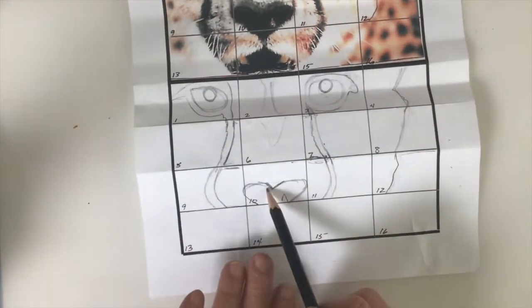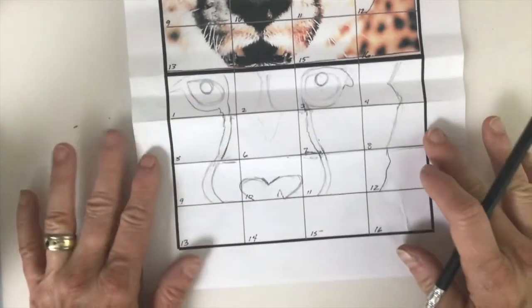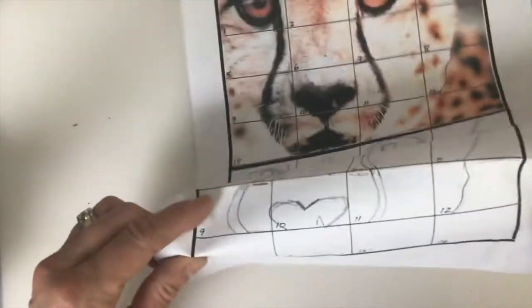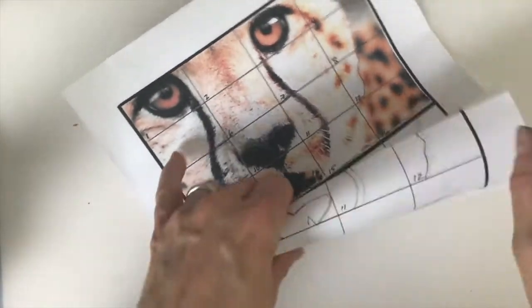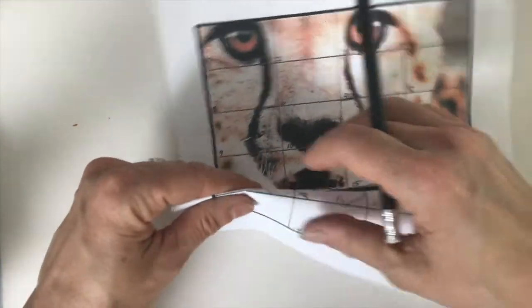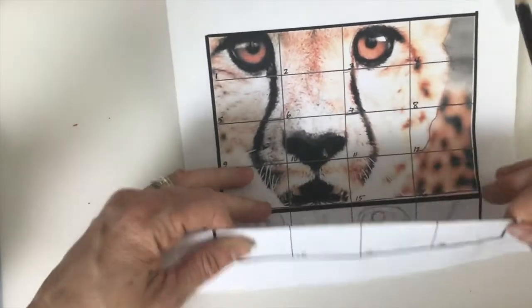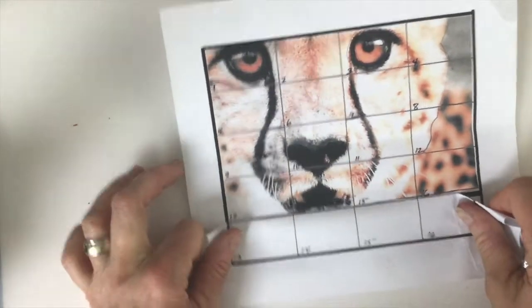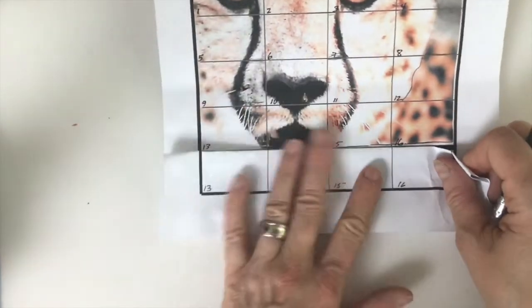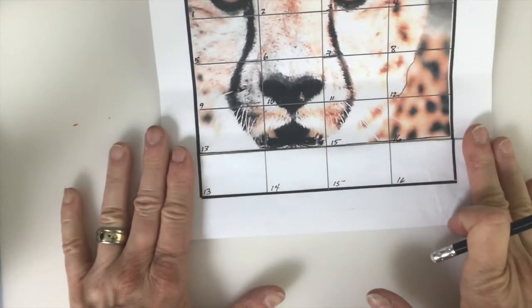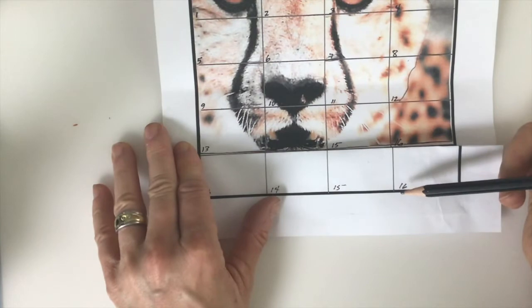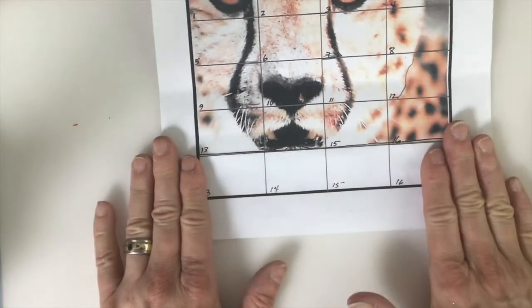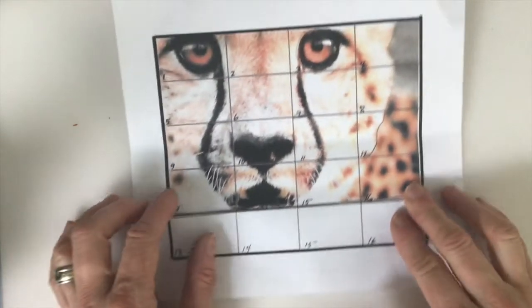You go ahead and get that together on your own drawing, and then we'll return, folding our paper again, to do the last row, which will be here. So we'll do that in the next video, but you finish up what you need to do and come back with your paper folded with 13, 14, 15, and 16 lined up. Then we can finish our drawing. Then, of course, jump into color.